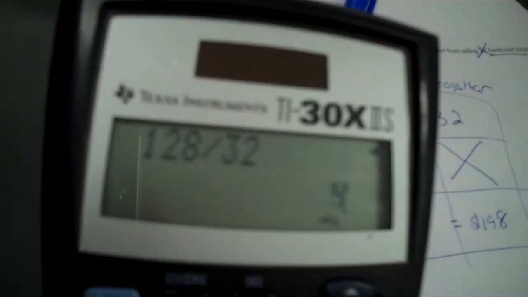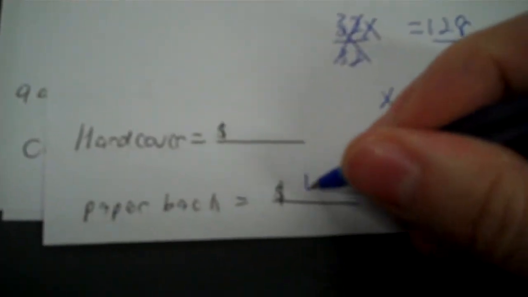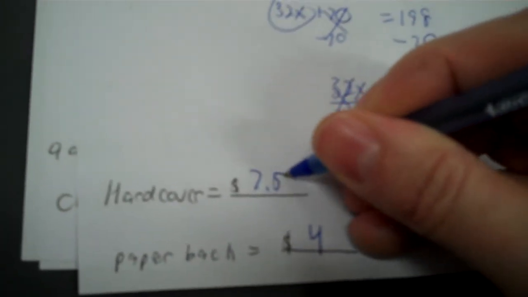128 divided by 32 is going to be 4. So that's 4, and that's 4. So I have 4 for paperbacks, okay? And 4 plus 3.50 is 7.50. Okay, you have 2 to do.